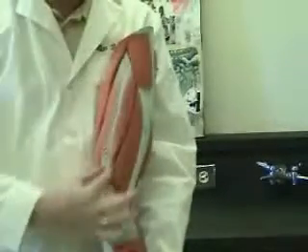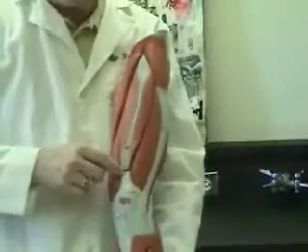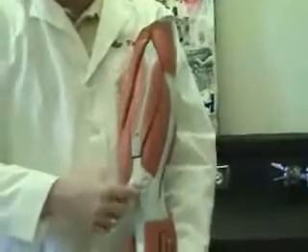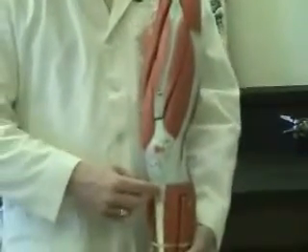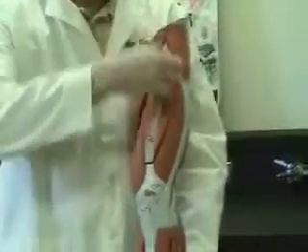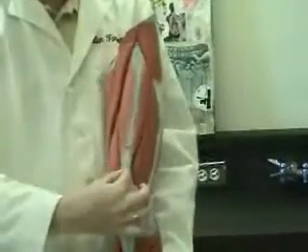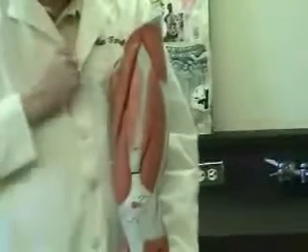Running straight down the front of the thigh, we have the rectus femoris muscle. It will insert via the patellar tendon, past the patella, into the tibial tuberosity as the patellar ligament. This is one of the muscles of the quadriceps femoris, the rectus femoris. Keep in mind the thigh is known as the femoral region. Rectus means straight. So the straight muscle over the femoral region is the rectus femoris.